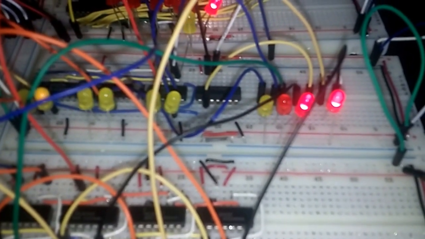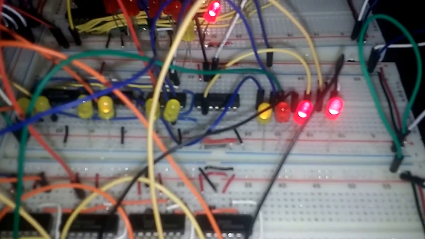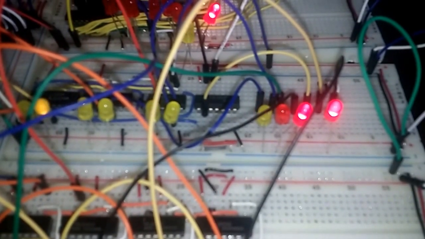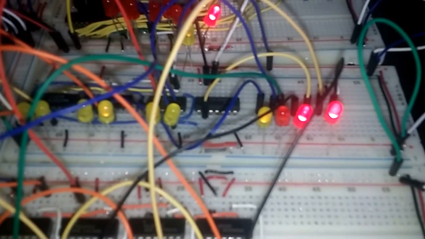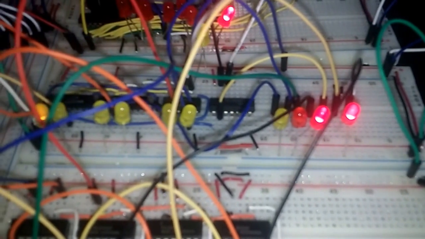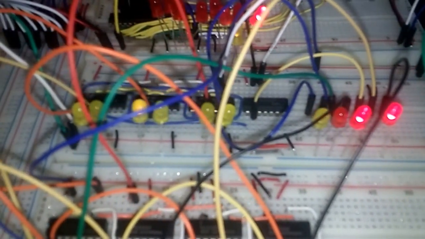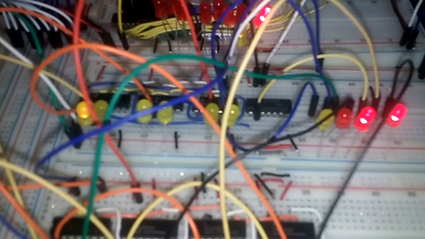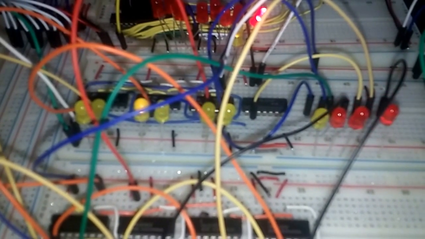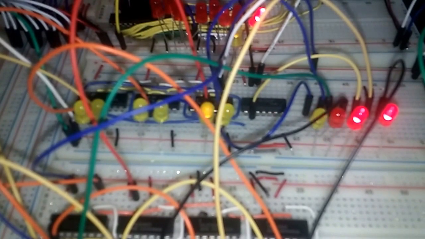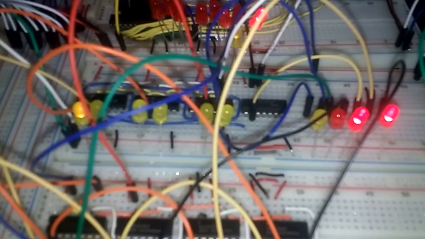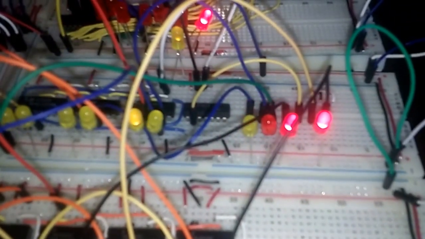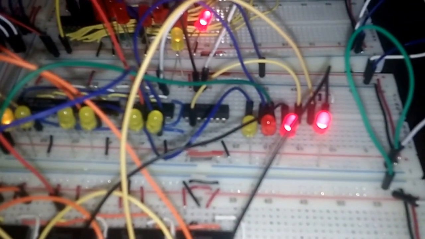Now, I don't have it all set up yet, but the ones I do have set up right now, the very first one, the yellow LED, is CP. And you can see CP always lights up when we get to the 3rd count on the ring counter. 1, 2, 3. 1, 2, 3.